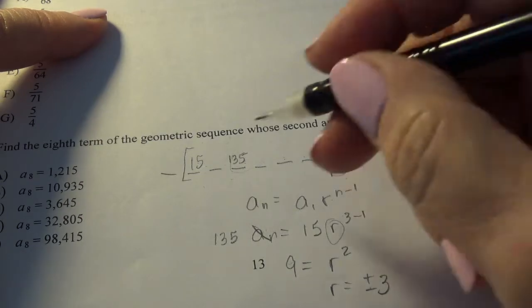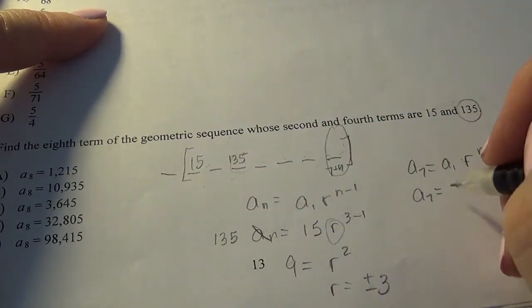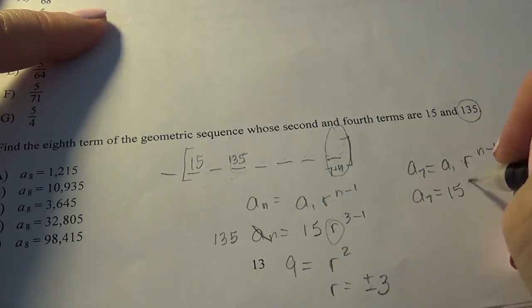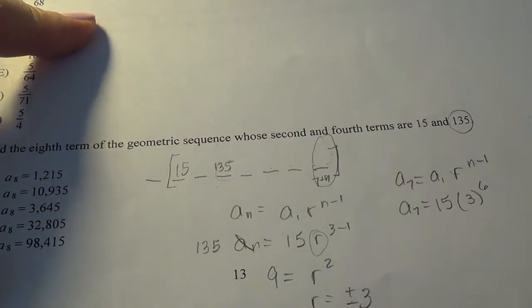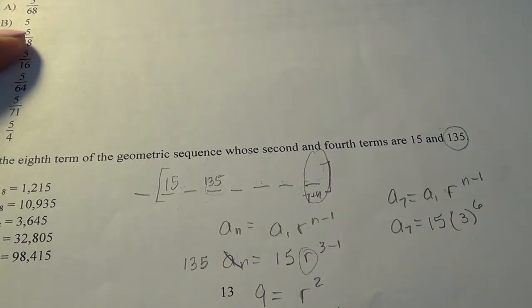A sub 1 in my inside series is 15. R we now know is 3. We'll go with 3. And n minus 1 is going to be, we're looking for the 7th term, so 7 minus 1 is 6.